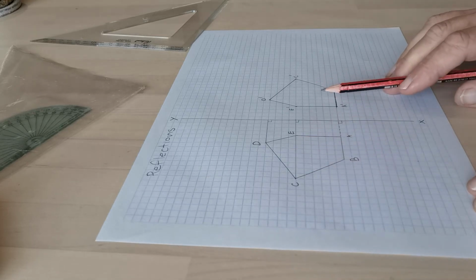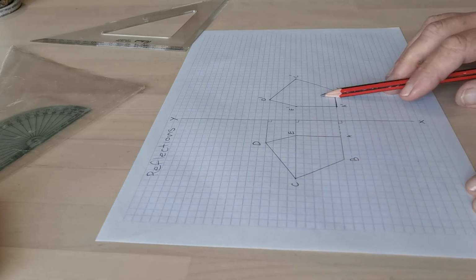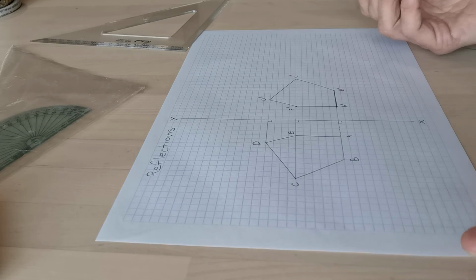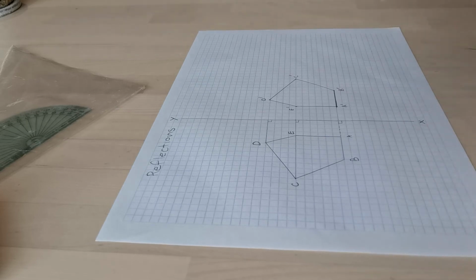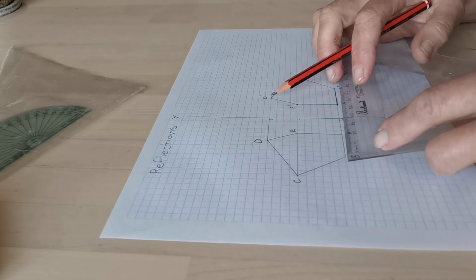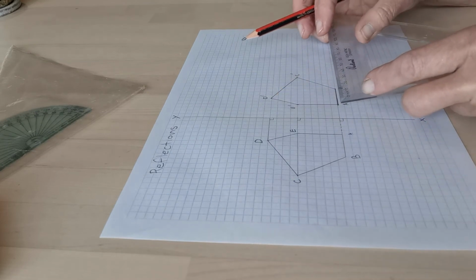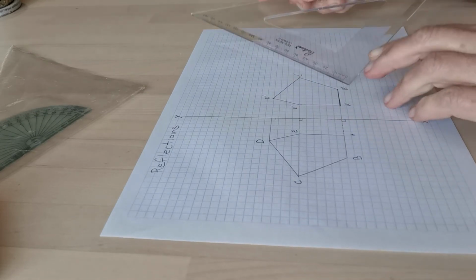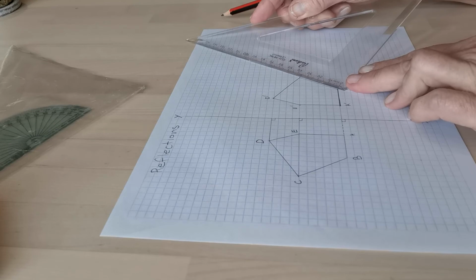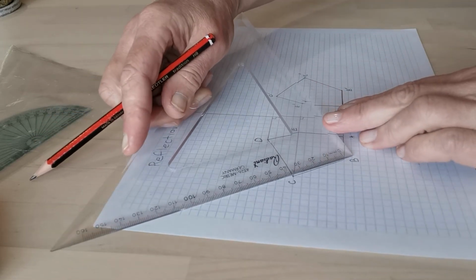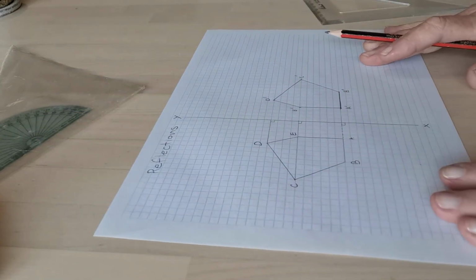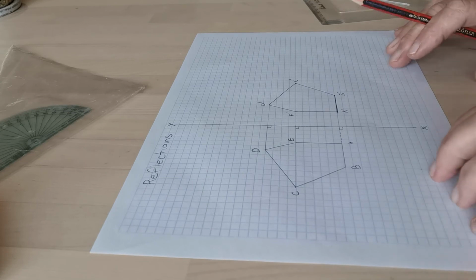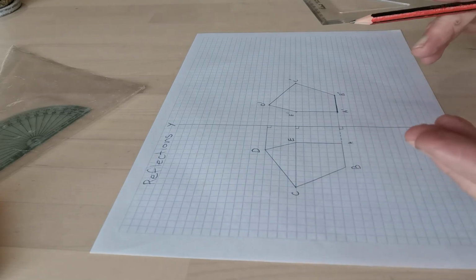Are they the same shape? Yes, they are the same shape. Are they the same size? So you can check to see if they are the same size. 2.5, 2.5. This line here is 3.5, and 3.5. So they are the same size and shape. So we say they are congruent.